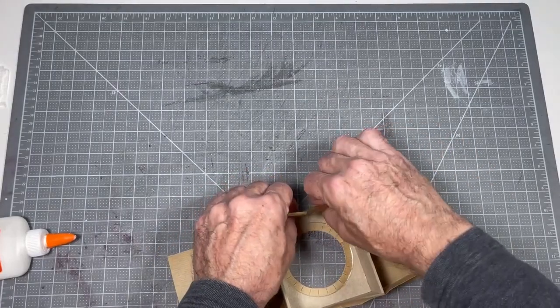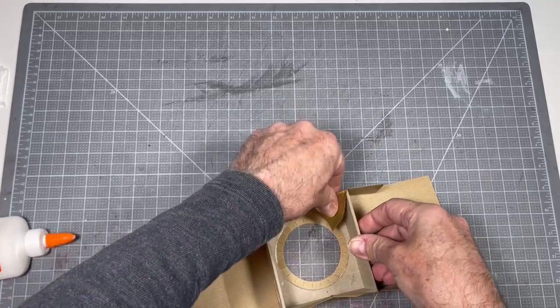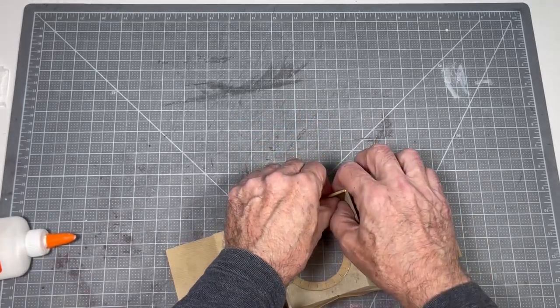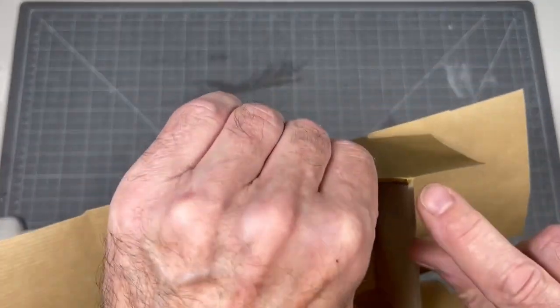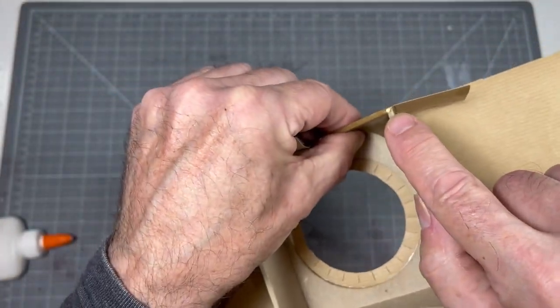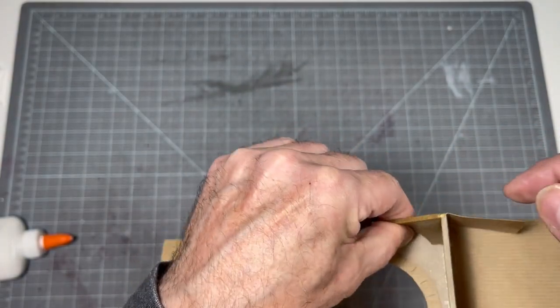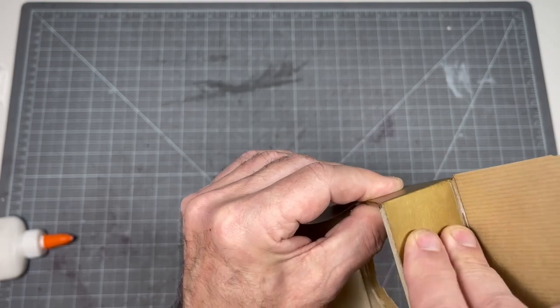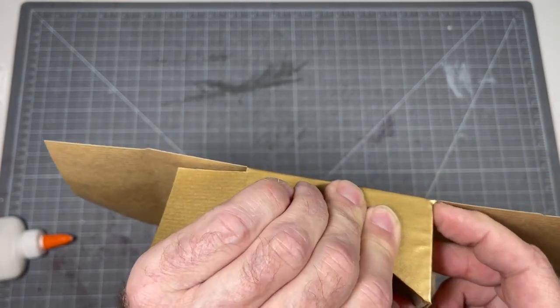Okay, so the next step, I want to go back to this side that I've done already. Make sure that that's... So we're going to bring these around. I'm not sure if I'm going to trim. I might just leave that, because it's nice to have that little angled material in that corner. It's a little binding, but it's not bad.